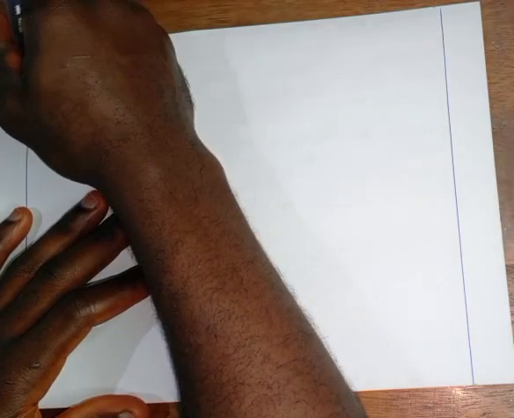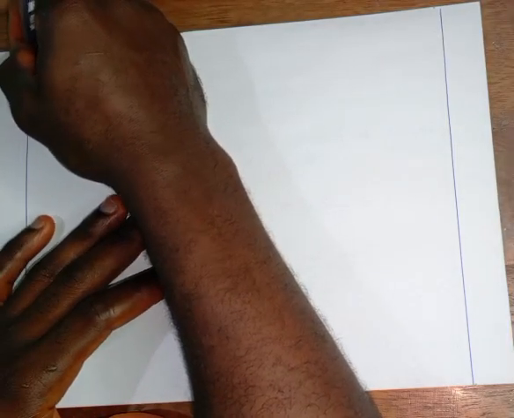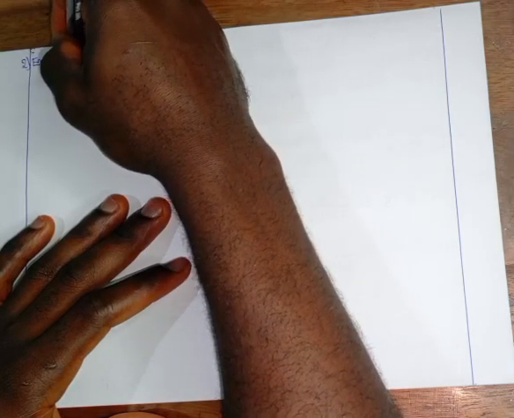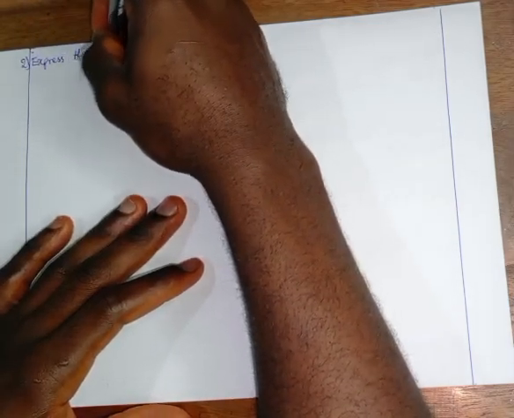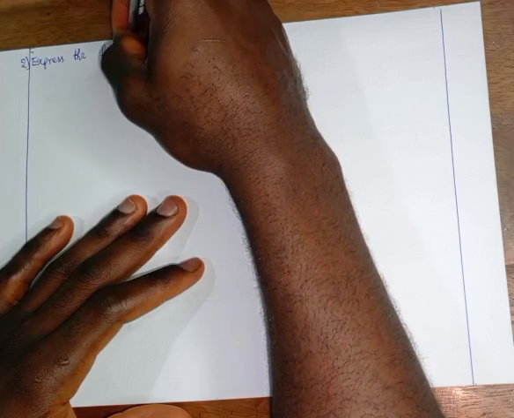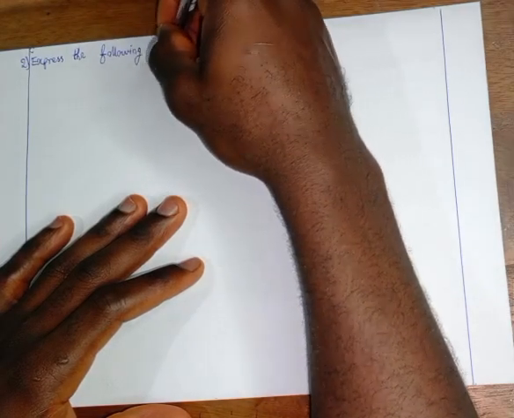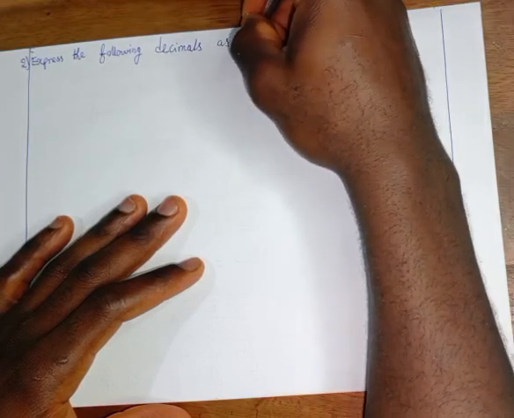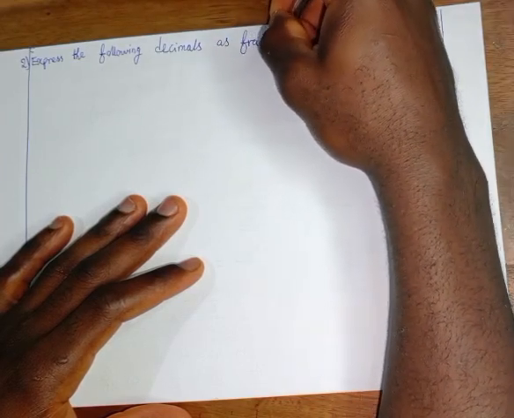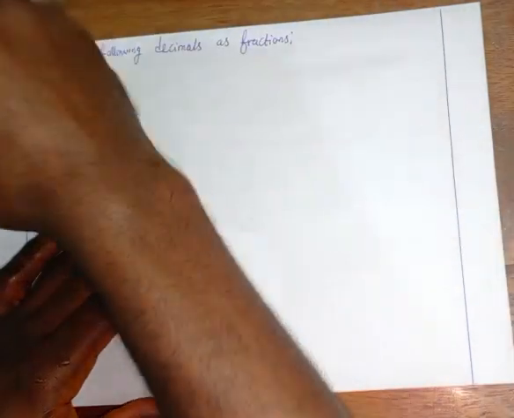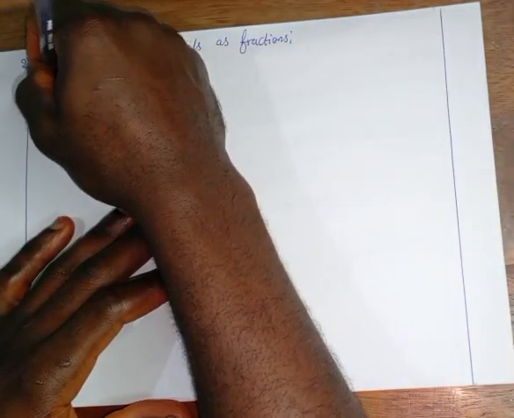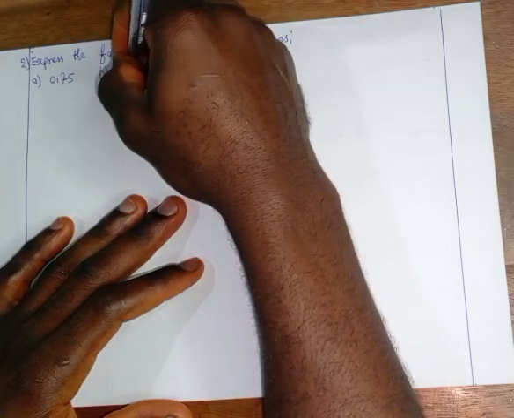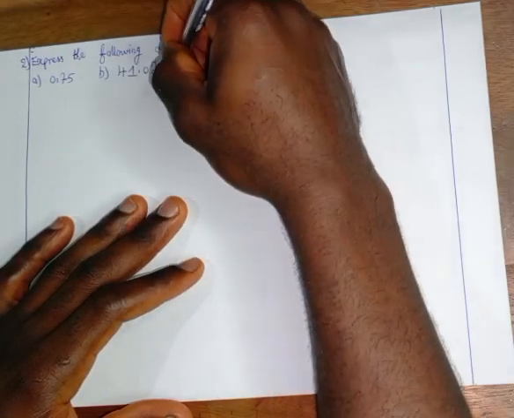We go to question 2. It says express the following decimals as fractions. The first one, A, we have 0.75. B, we have 41.02.